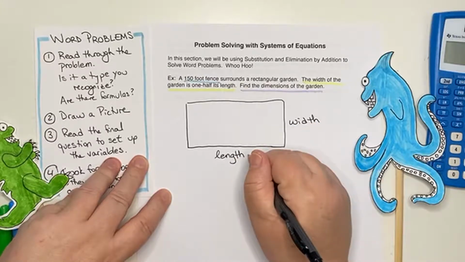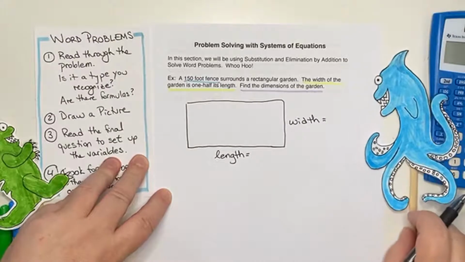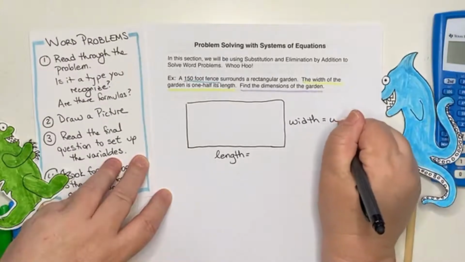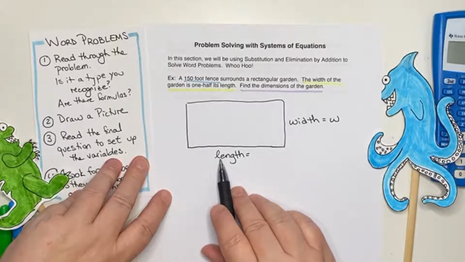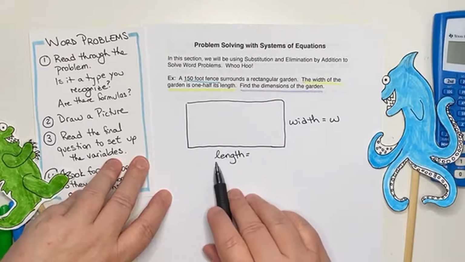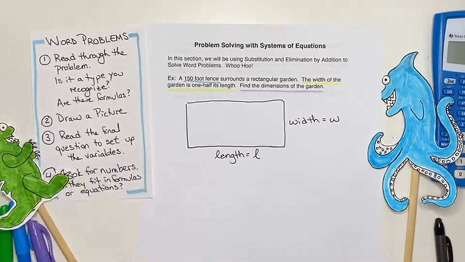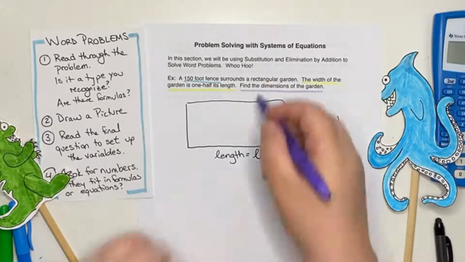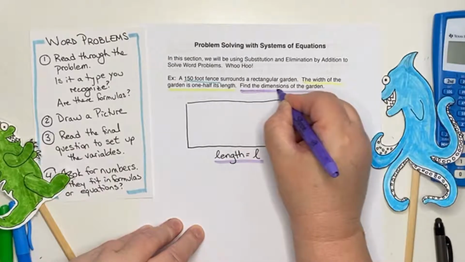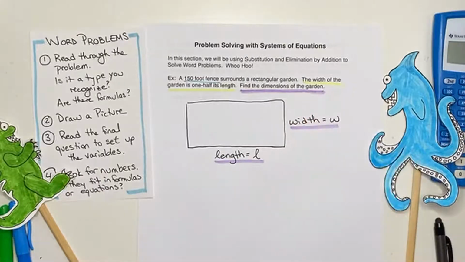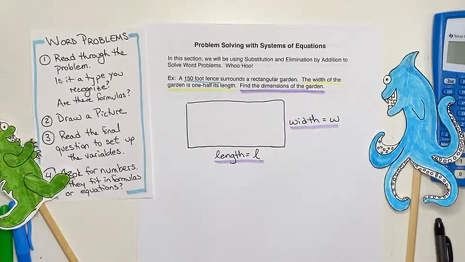Okay, so that's going to tell me I need variables for these, and I'm going to put them right here in the picture. For width, I'm going to do W. Now, length is tricky. You'll notice what I did there. I didn't do just a straight line L because that looks like a 1. So I'm going to use the kind of script or cursive L. And this comes from that last sentence or question. That's where we get that we're going to need those variables.